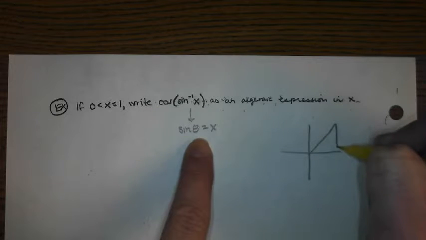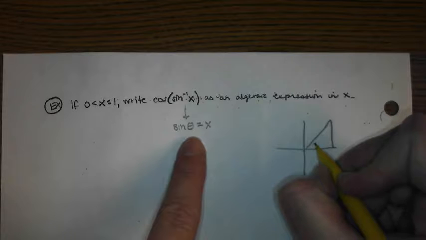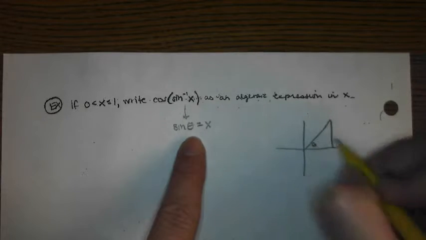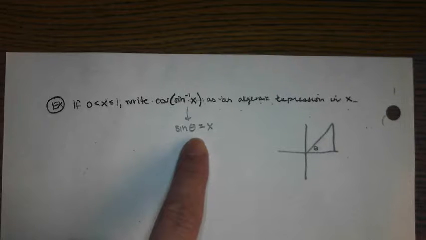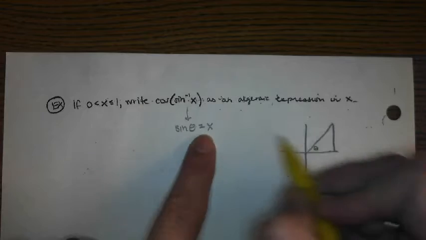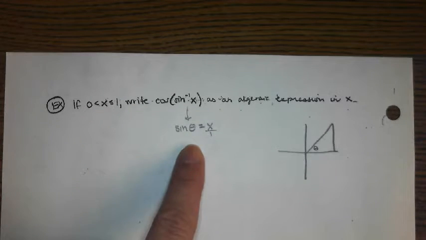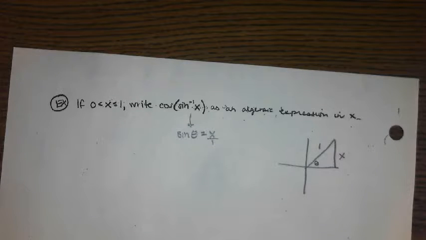So here's my triangle. There's my theta. The sine is just x. So that's opposite. Well, technically I'll put it over 1. How's that? Opposite is x over hypotenuse, which makes 1.